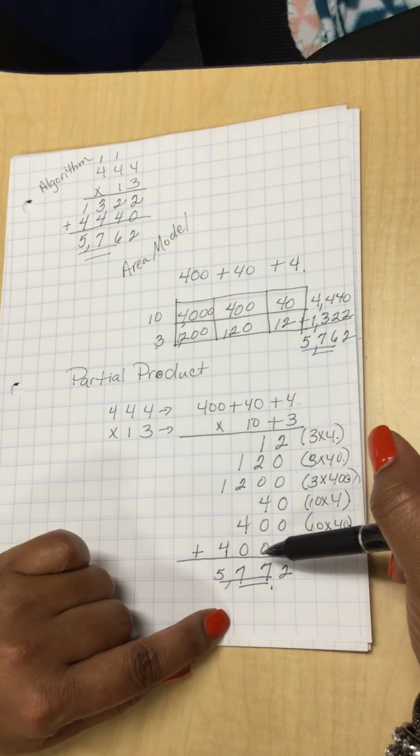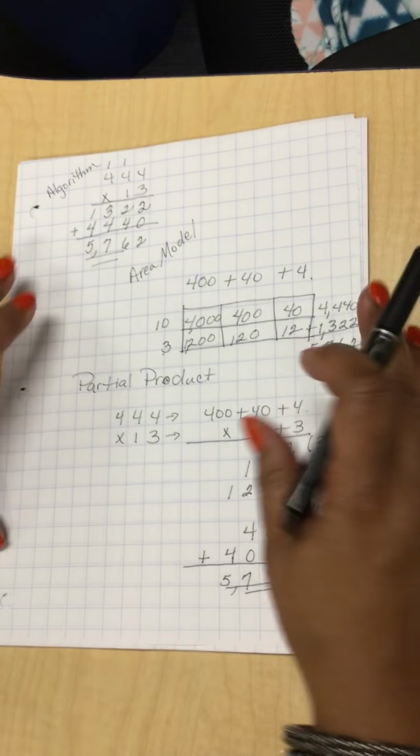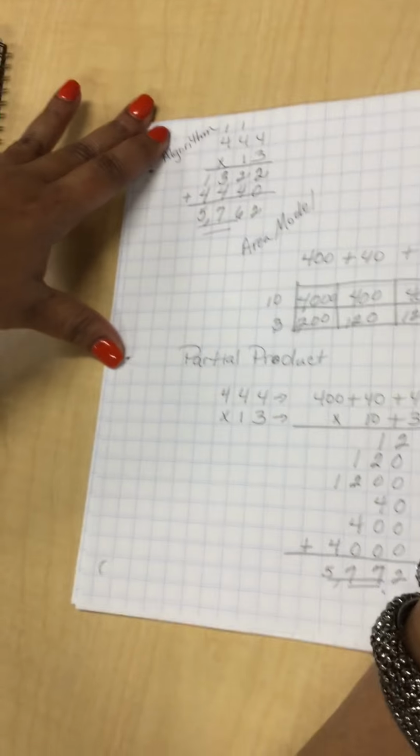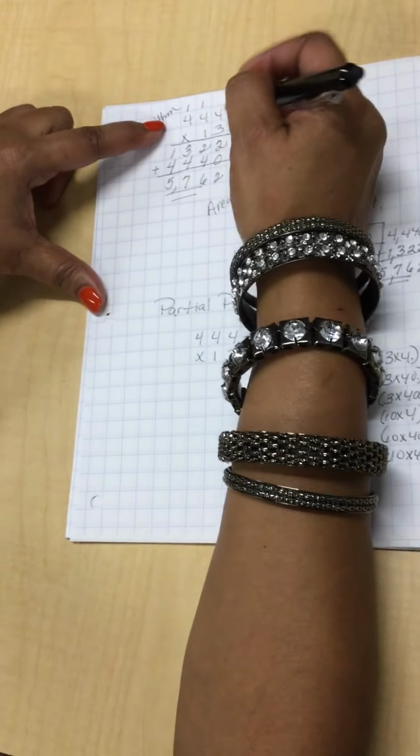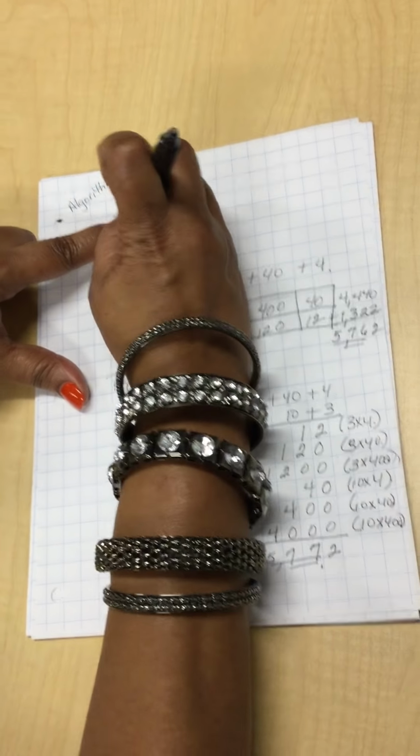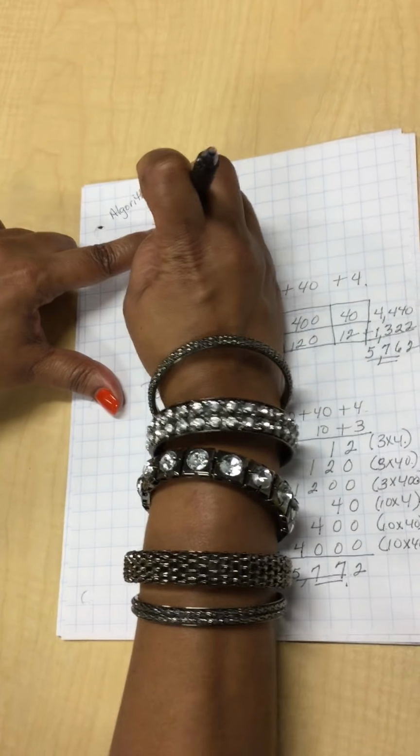Maybe I should go back and check the rest of my math. Oh my. Let's see. We'll try this one again. 4 times 3 is 12. Regroup my 10, and here's the 2. 40 times 3 is 120, plus 10 more is 130. So I should have put the 3 in, and that's where my mistake is.